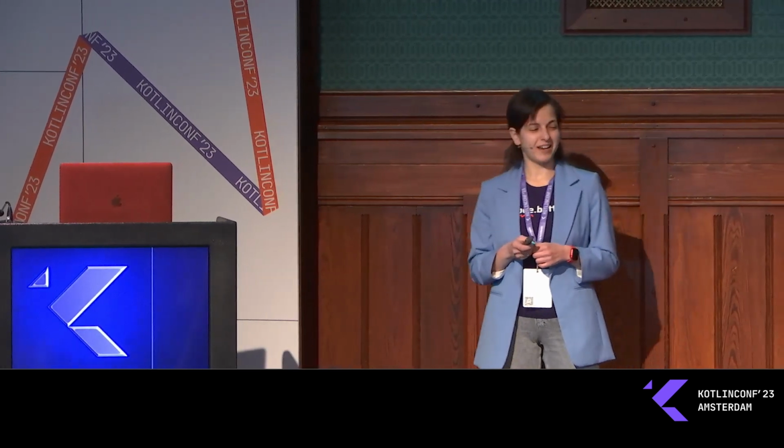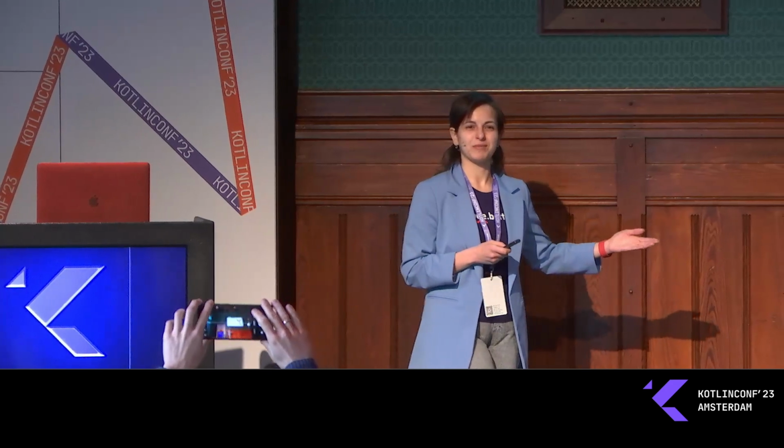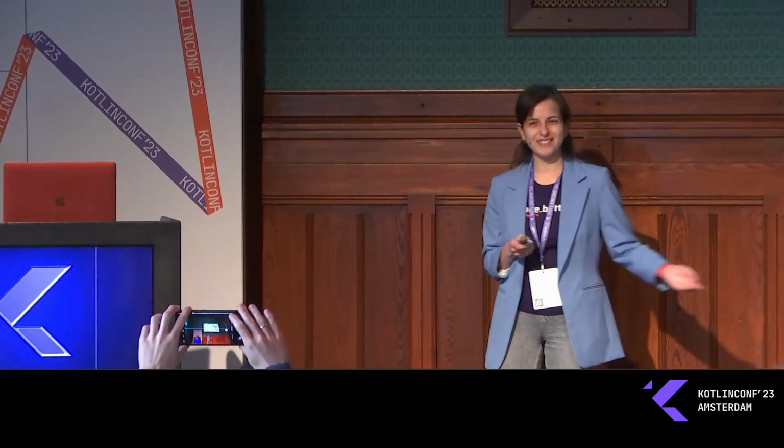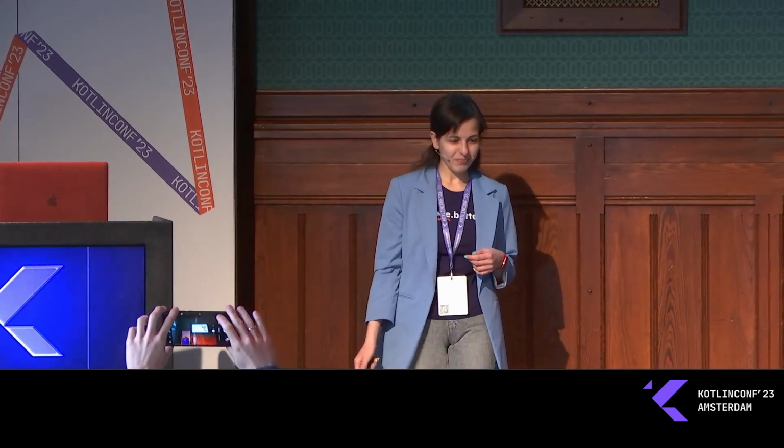I hope you are fine after yesterday's party, but if you still need to recover, I brought you some chocolate bars from Switzerland, so Swiss chocolate. If you want, you can grab it, because they're limited, so don't hesitate to take them.